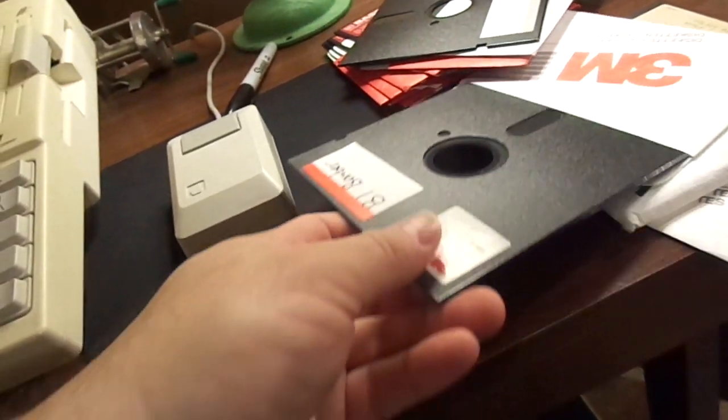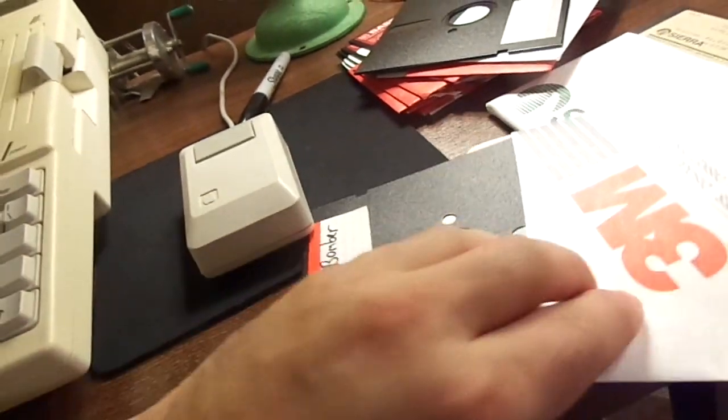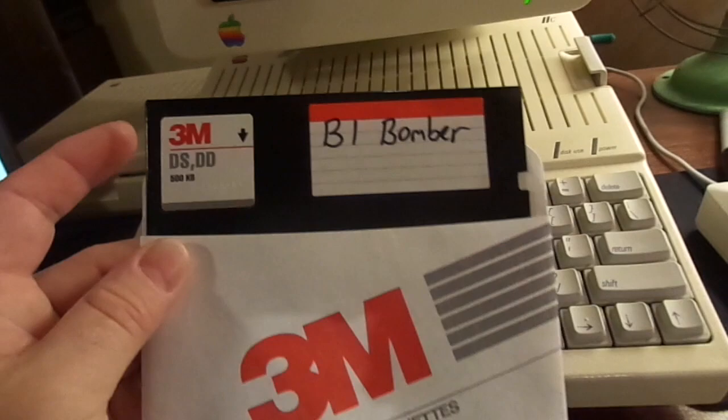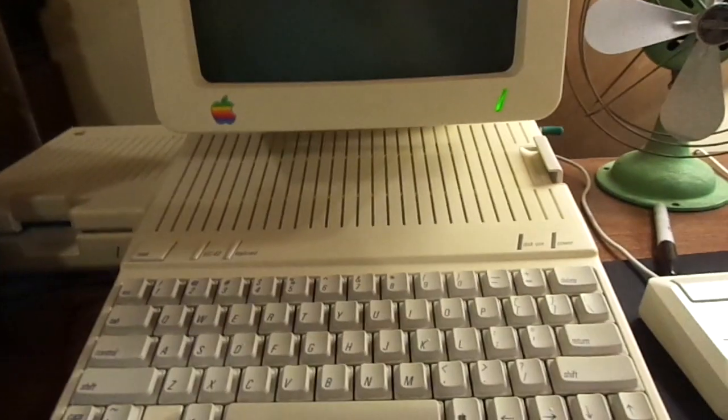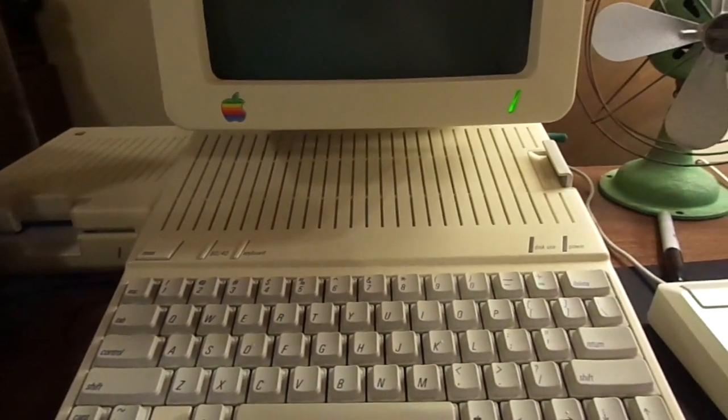Probably not as fun as Candy Crush, but hey, it was free and easy to get. So enjoy your Apple II. It'll probably outlast you. This one's already 25 years old and is still cranking out the pixels.